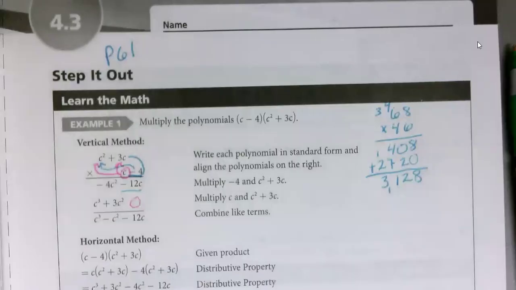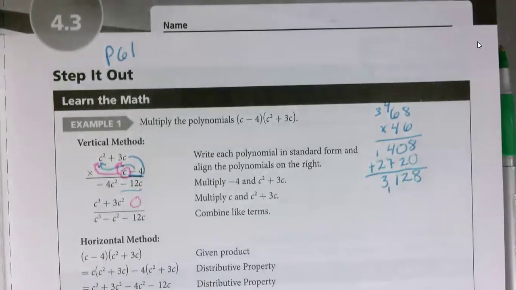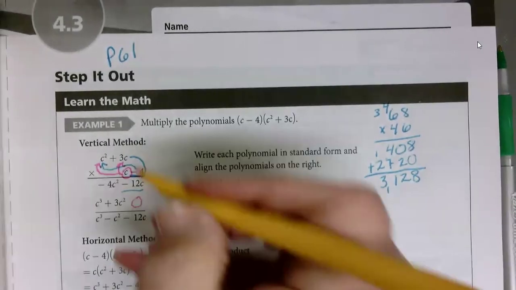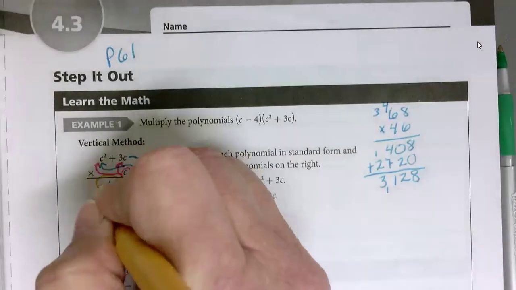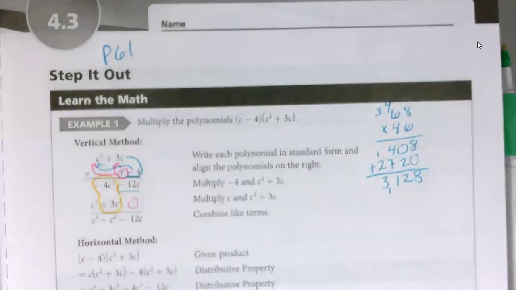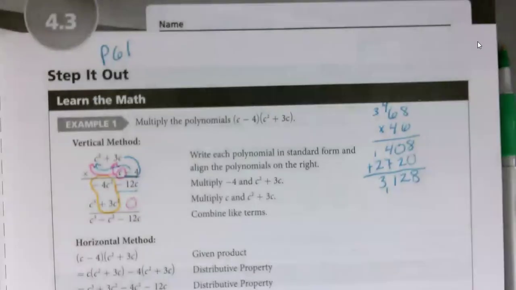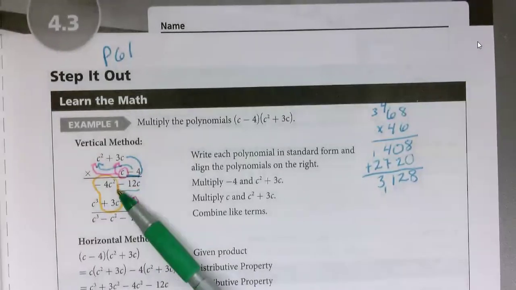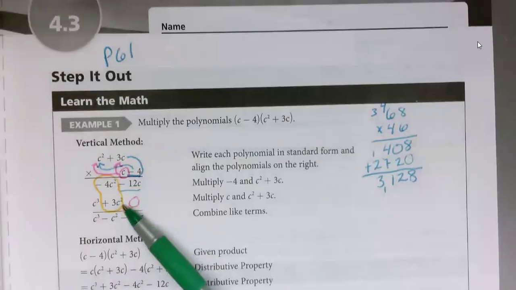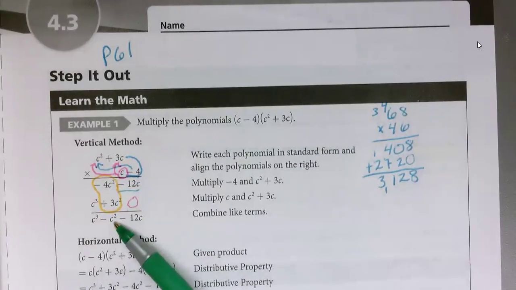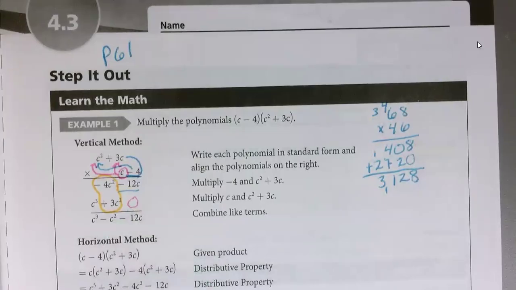Beautiful, beautiful. Then one thing I do like about this method is that our like terms should be lined up so that we can combine them. And so we have negative 4c squared plus 3c squared gives us negative c squared. And then we still have our c cubed, and we still have our negative 12c.